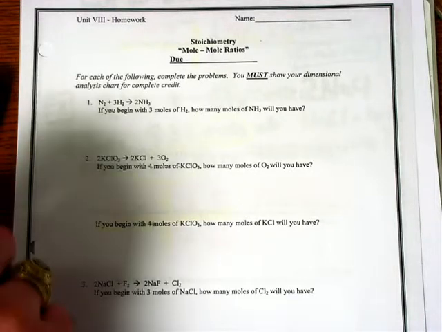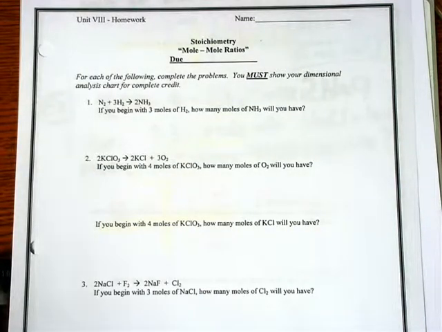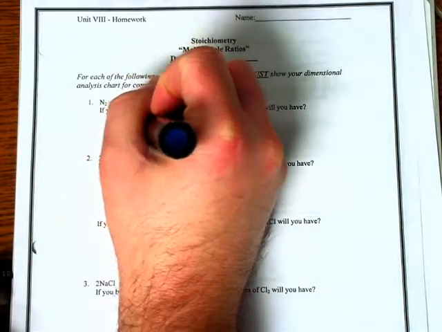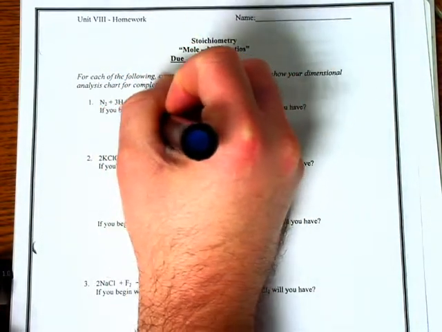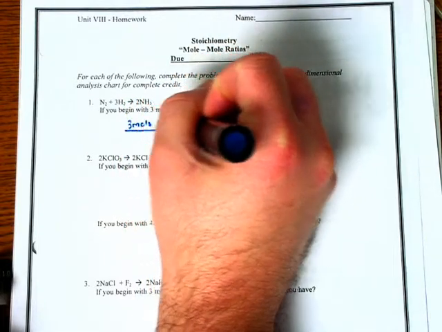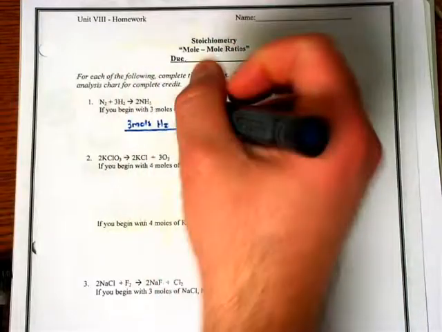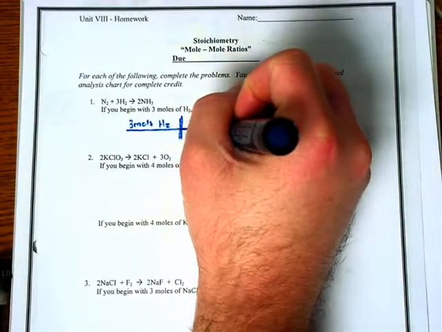Here we go. We're working on this together. Can someone tell me where we're starting? 3 moles of hydrogen. This is going to be a one-step problem because we're going from moles to moles. So 3 moles of hydrogen. I'm going to draw my one little line there. That one little line means one step. Since I start out with moles of hydrogen, that goes on the bottom.